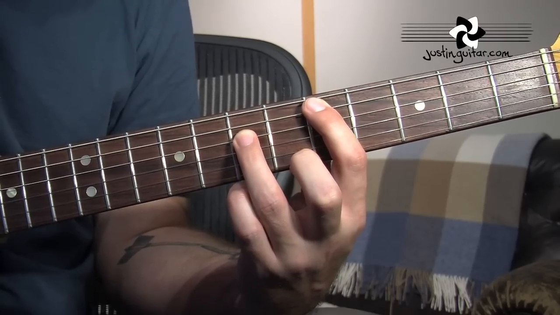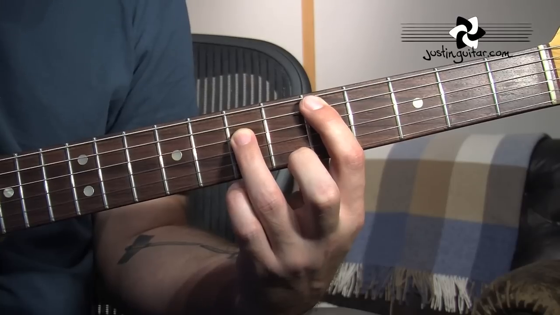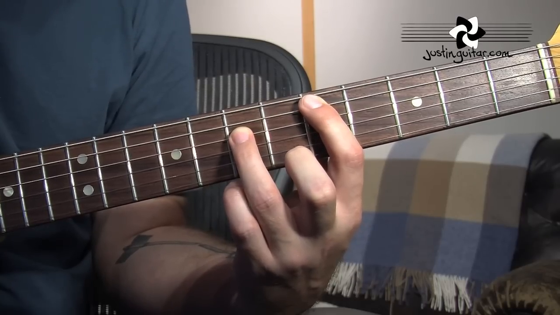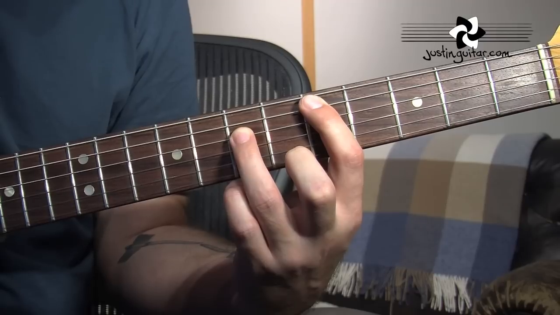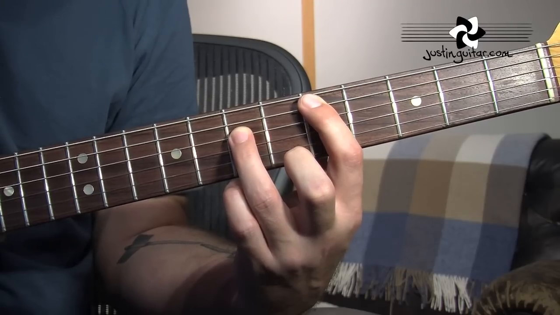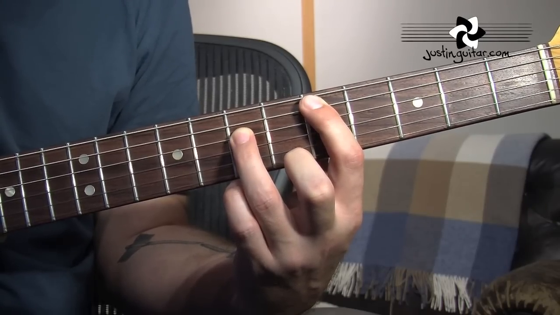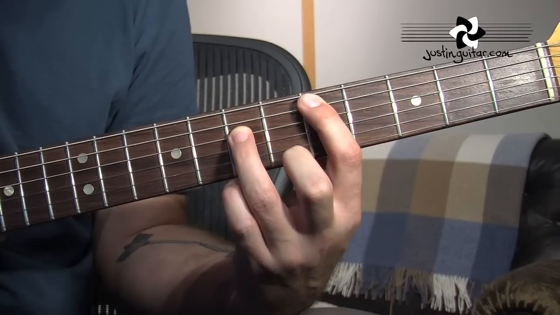It really will make life a lot easier for you. But there are some other kinds of turnarounds that I think are pretty common and sound pretty cool. I couldn't fit them all on the backing track, so I thought I'd show them to you anyway, and you can apply them to other backing tracks from this series or just jam around with them with your mates or whatever.